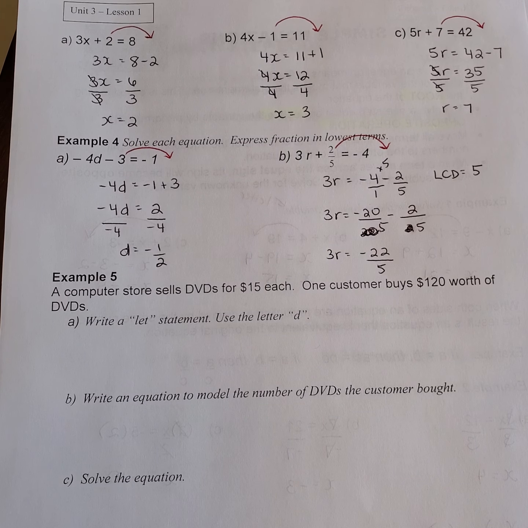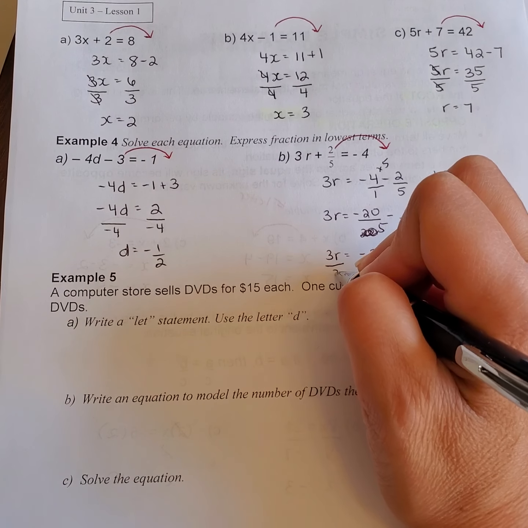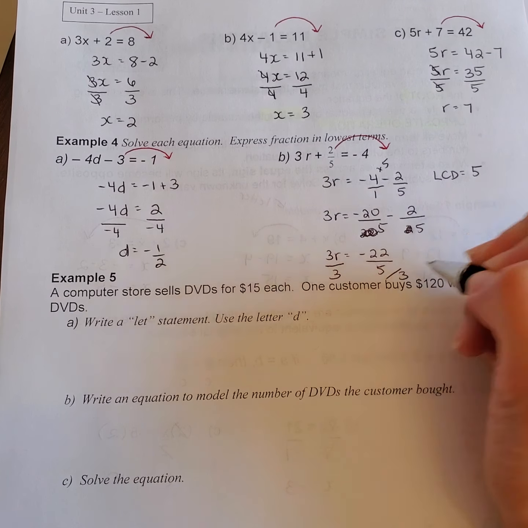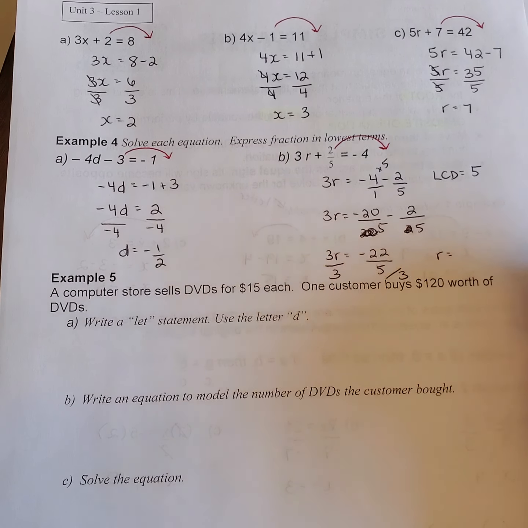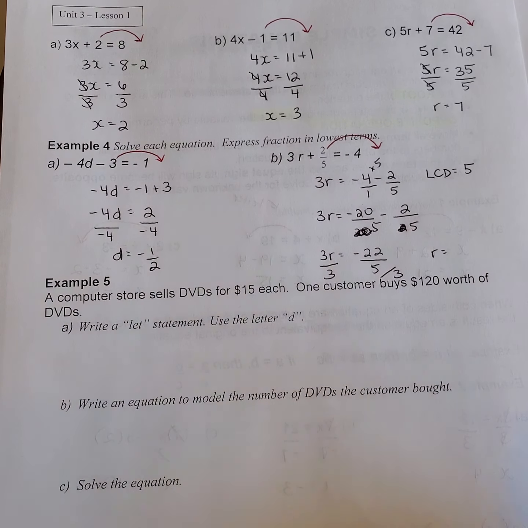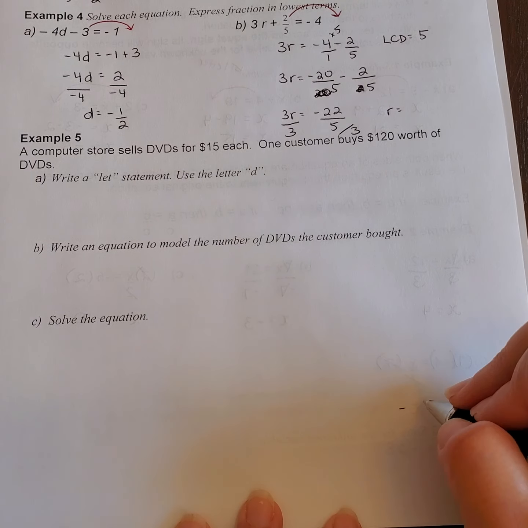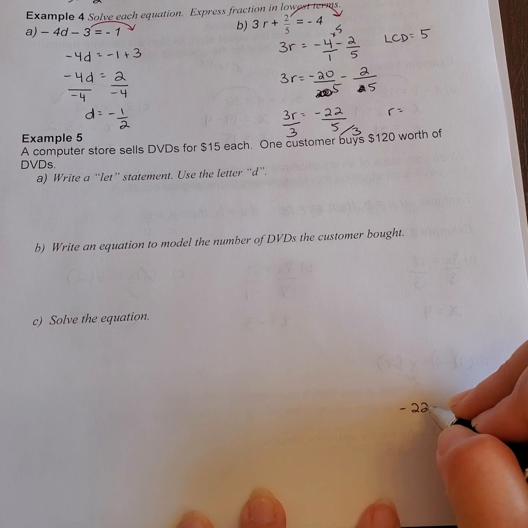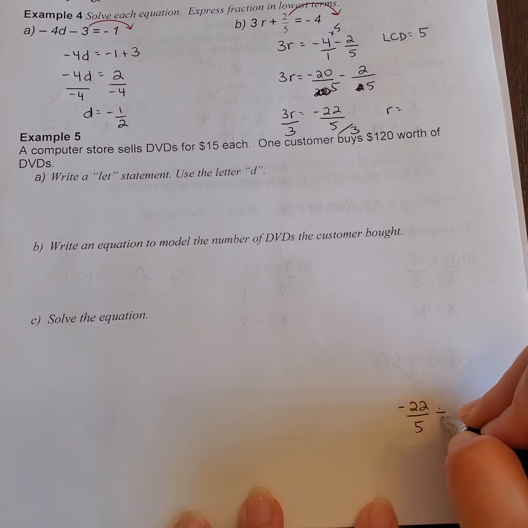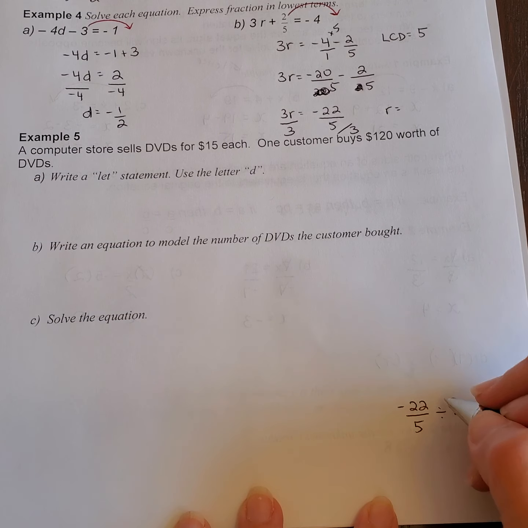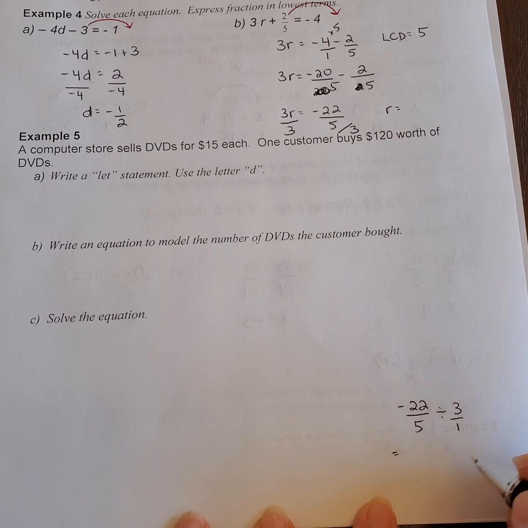And then we have to get rid of the 3. So we're going to divide this by 3, divide this by 3. I'm going to do this in the bottom corner because I'm running out of room. So negative 22 over 5 divided by 3. We know our fraction rules, we have to flip this and multiply.